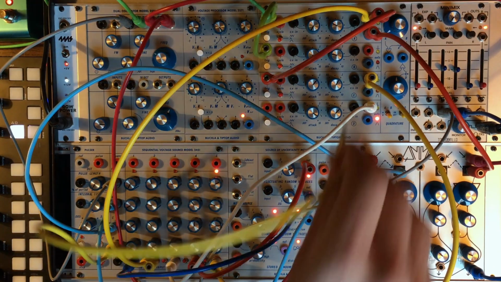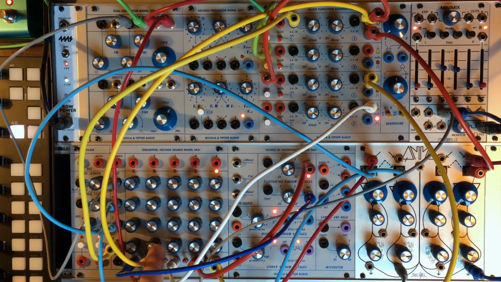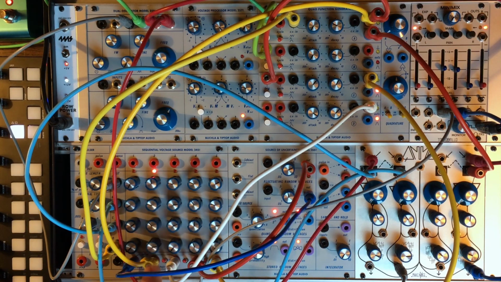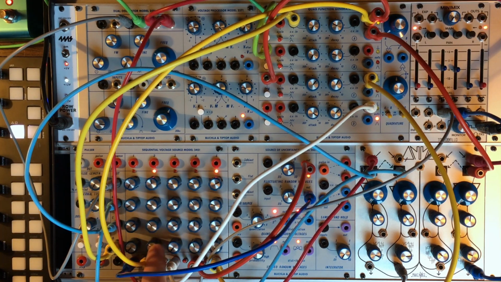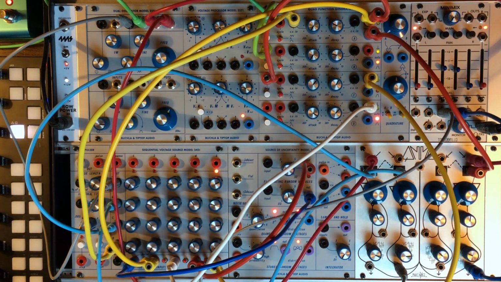This row could control the attack of the first envelope, which will result in weird things. Maybe not this one. Yeah, this is fun.